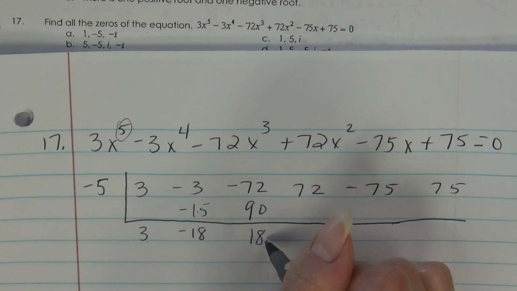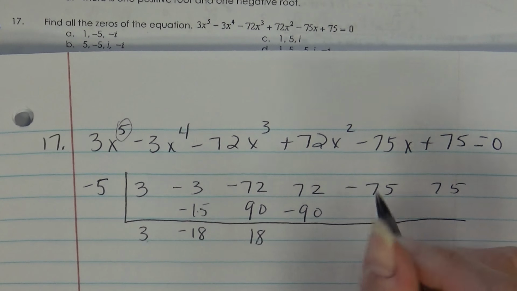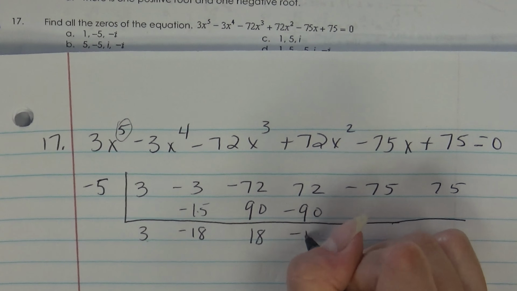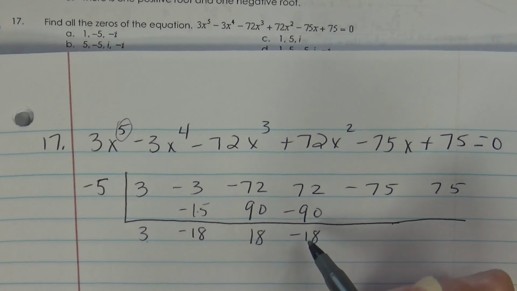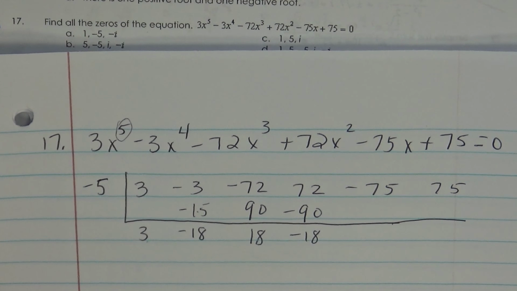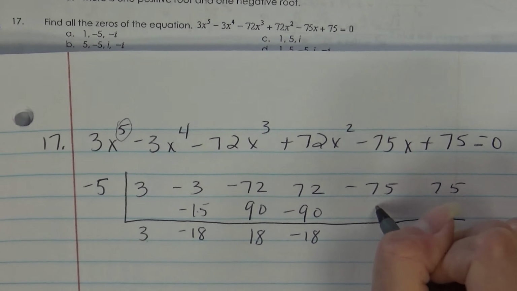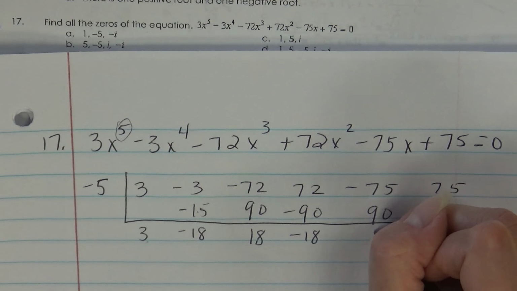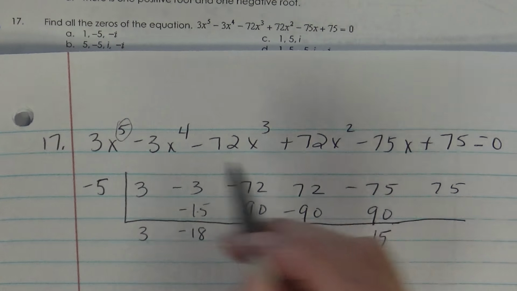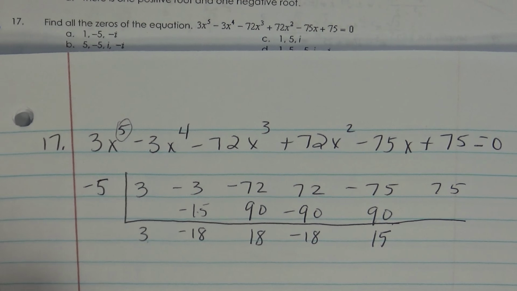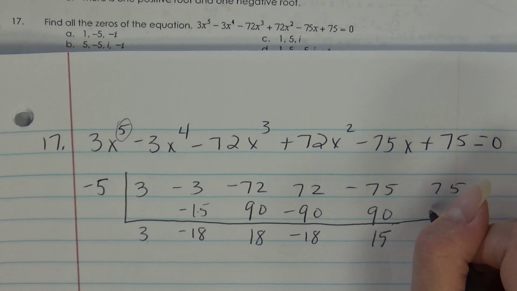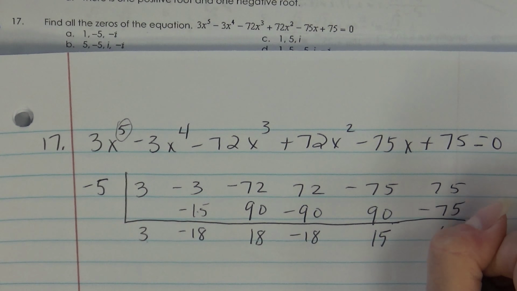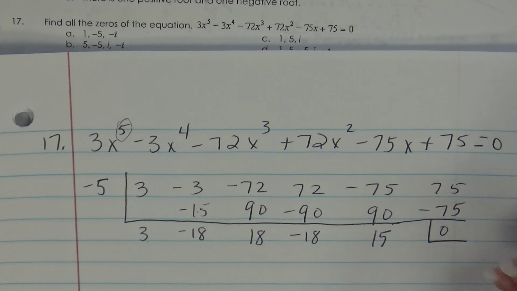-5 times 18 is -90. 72 minus 90 is -18. -5 times -18 gives me 90. -75 plus 90 is 15. -5 times 15 is -75. Add, I get a remainder of 0. Since I have a remainder of 0, that means that -5 is a root.